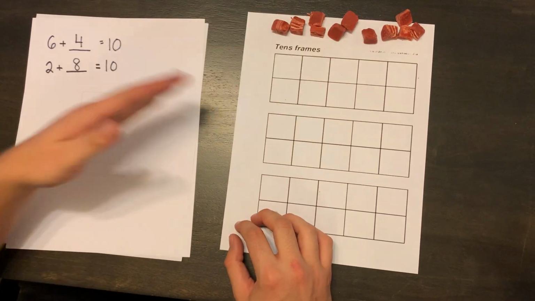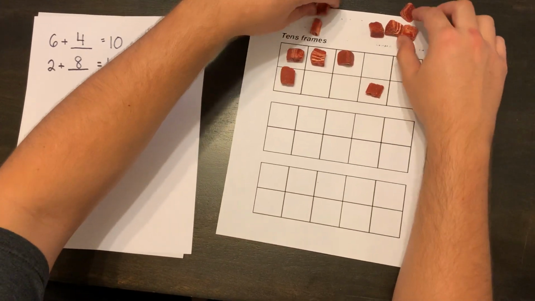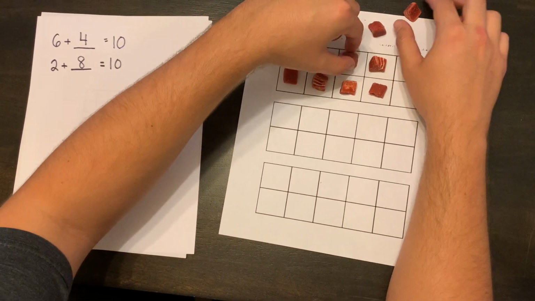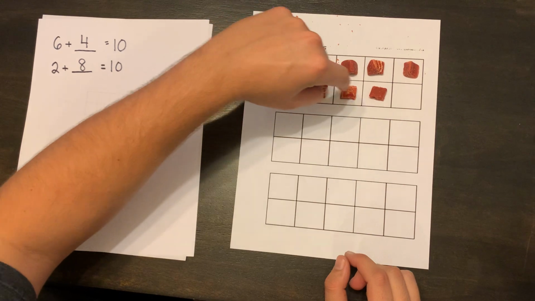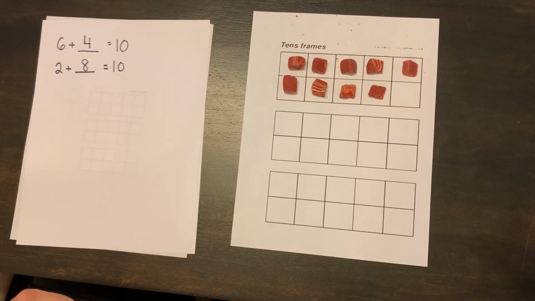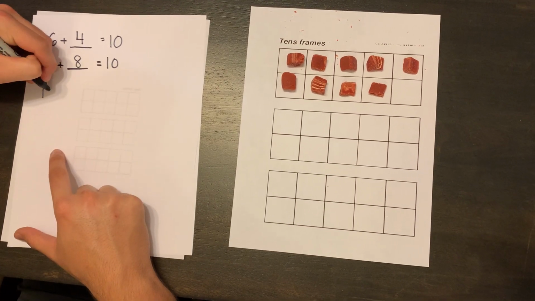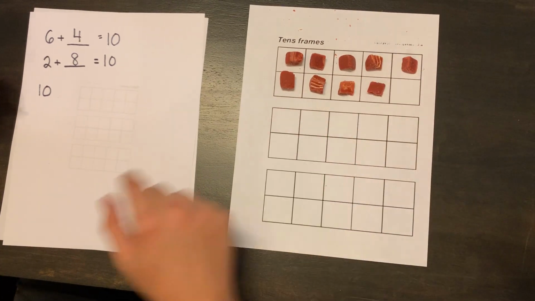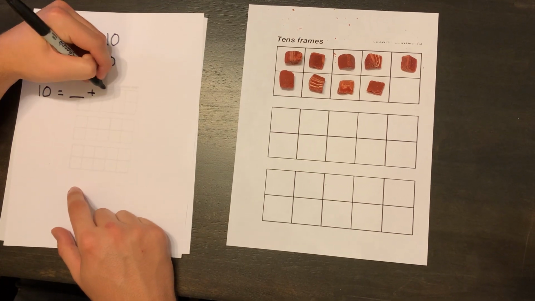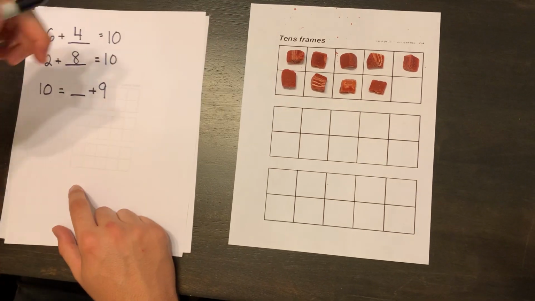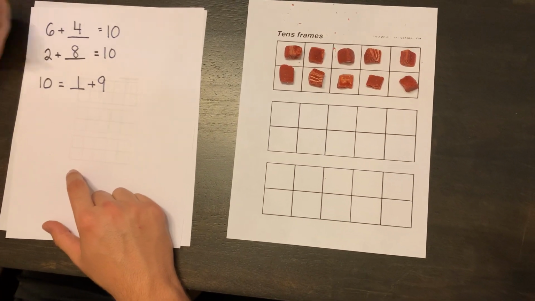There are other ways that we can write our equations. For example, let's say that we had, how many is this? 1, 2, 3, 4, 5, 6, 7, 8, 9. Let's say that we had 9 already filled out on our 10 frame. It could be written with our whole first, which is 10, because that's how many we're looking for. 10 equals what plus 9, because 9 is how many dog treats we have. So as we can see, all we need to do is add one more to find our missing part.